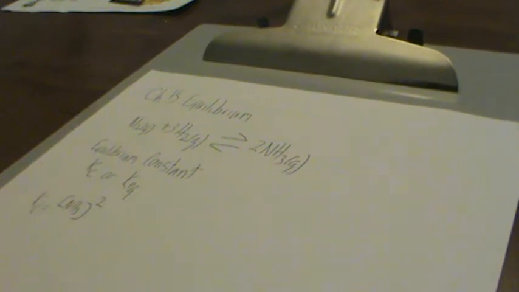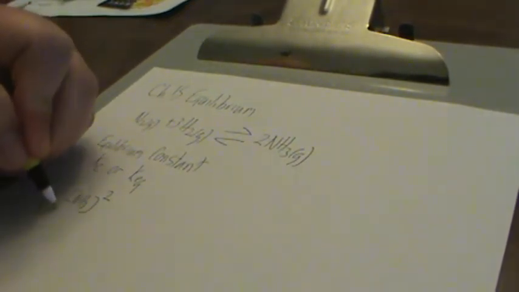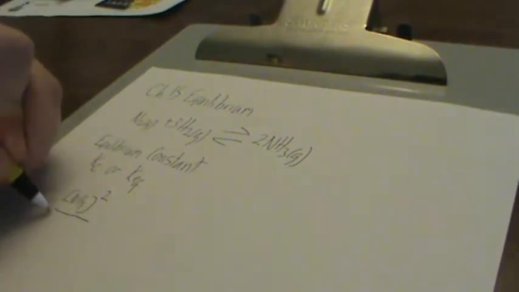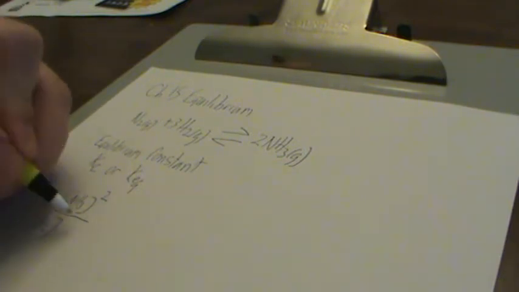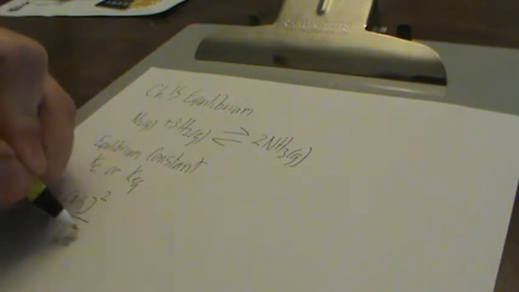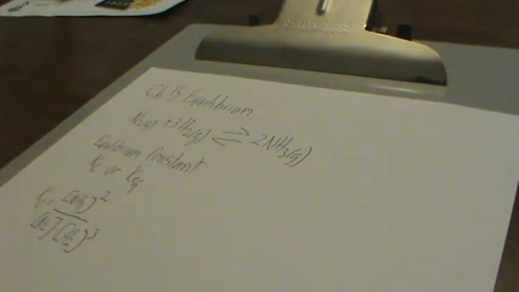Since it has that coefficient of 2, we're going to have to square the concentration, over the concentration of our reactants. So we have the concentration of N2 times the concentration of H2, and that would be cubed.